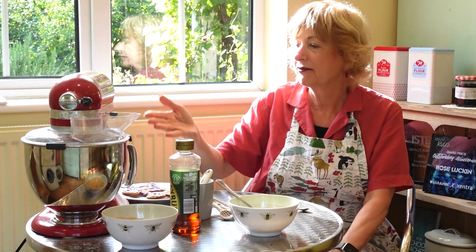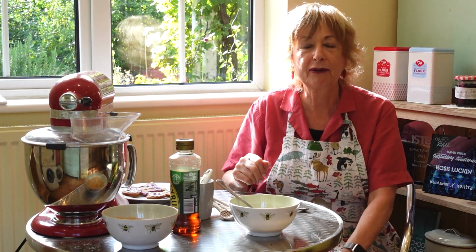So in the mixer, I've got 350 grams of plain flour, a teaspoon of bicarbonate of soda, a teaspoon of cinnamon, 2 teaspoons of ginger, and half a teaspoon of mixed spice because I really like a little bit of extra spice in the biscuit. And then I've added 125 grams of butter, cut into cubes and cold from the fridge.